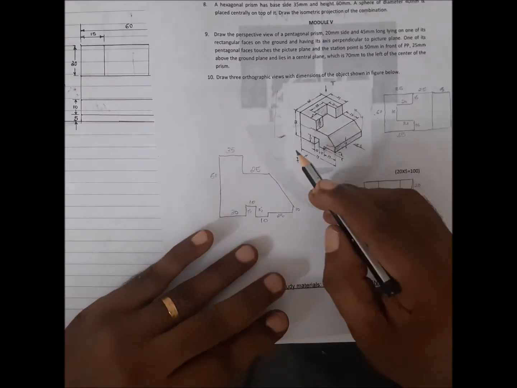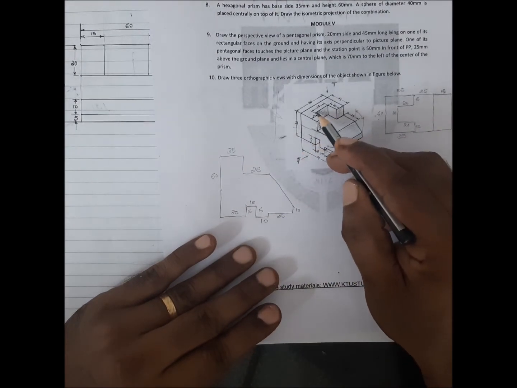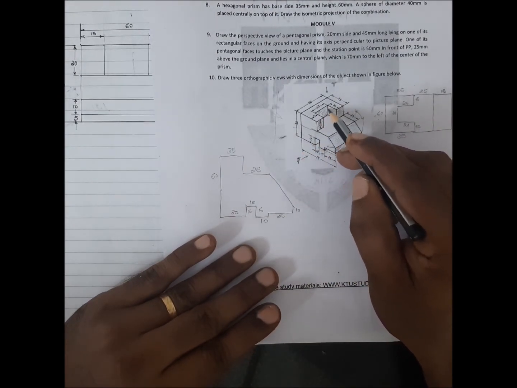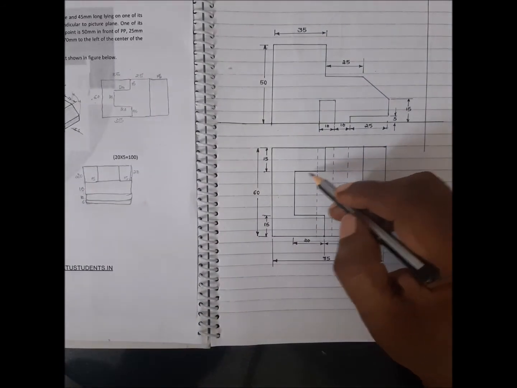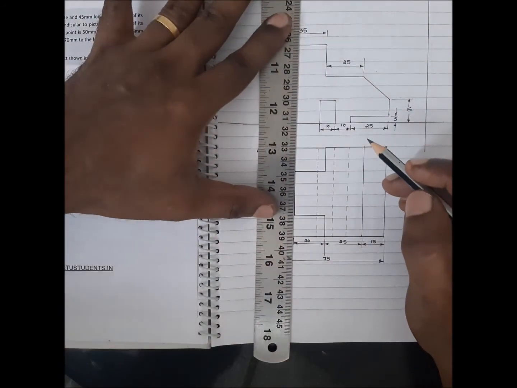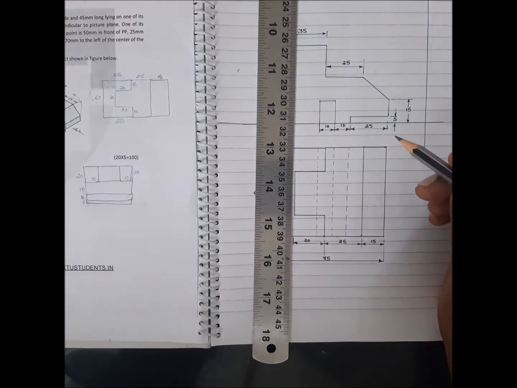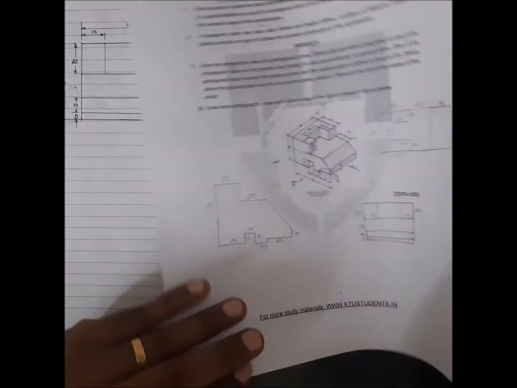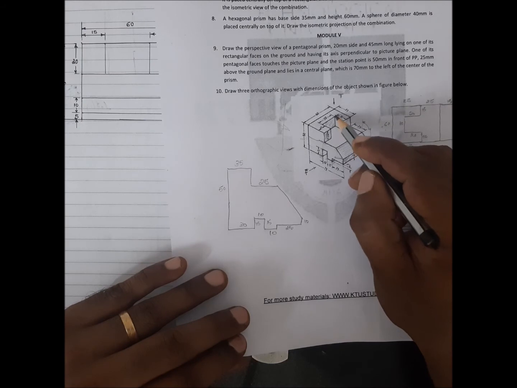That is the top view. In the front view, you see there is a hidden edge here. There is a hidden edge here. See, that can be projected from here, but you have to pay attention that it is seen only up to this point.